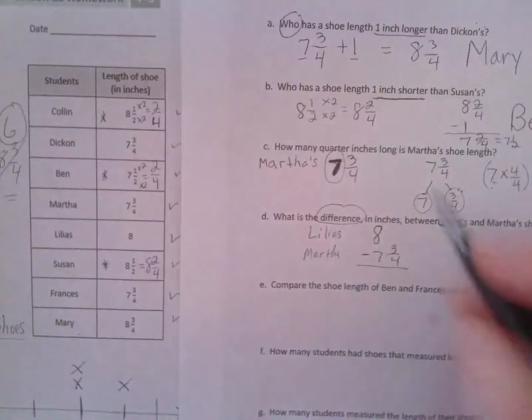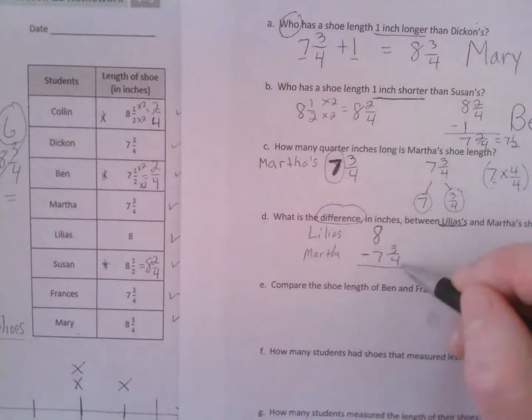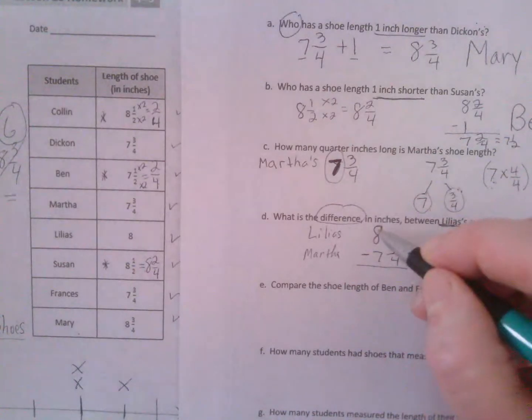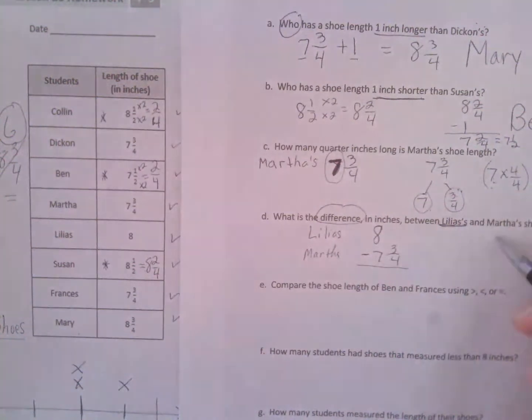All right, so I cannot subtract 3/4 from nothing, 0. So that means I need to rebundle my 8. So I rebundle my 8 by doing this. I'm going to decompose it into, if I take 1 away, and then that 1 that I have, since this is in quarters, I'm going to leave it as 4/4.